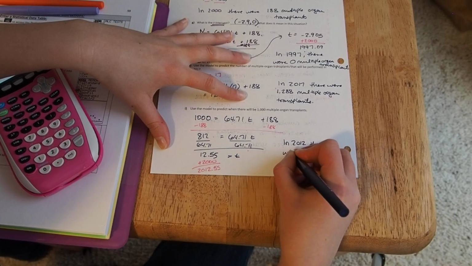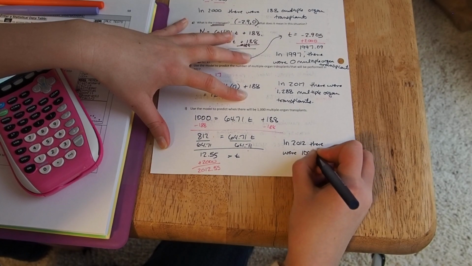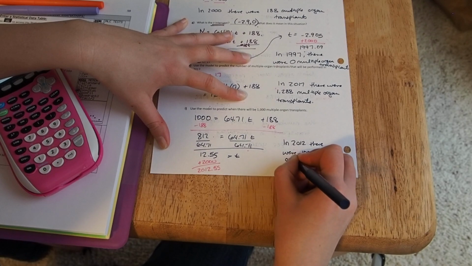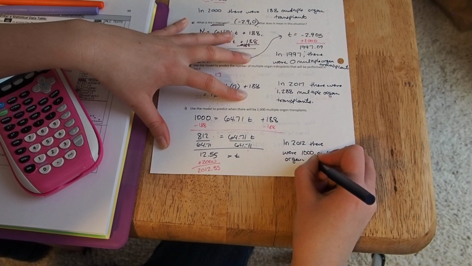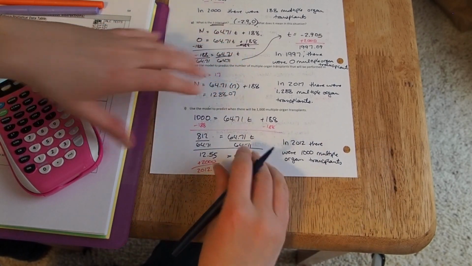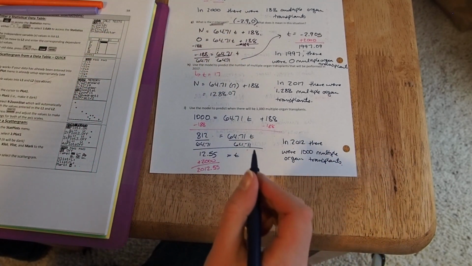So there were 1,000 multiple organ transplants. All right, that finishes that example.